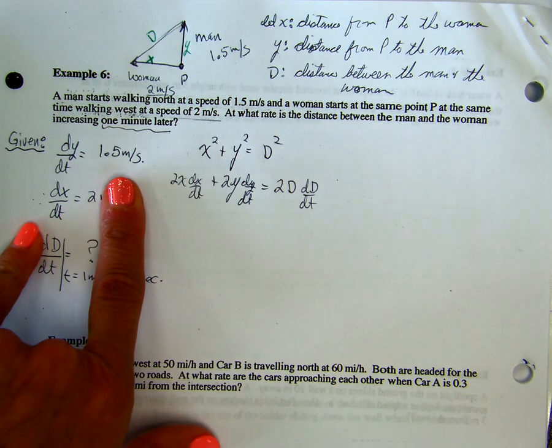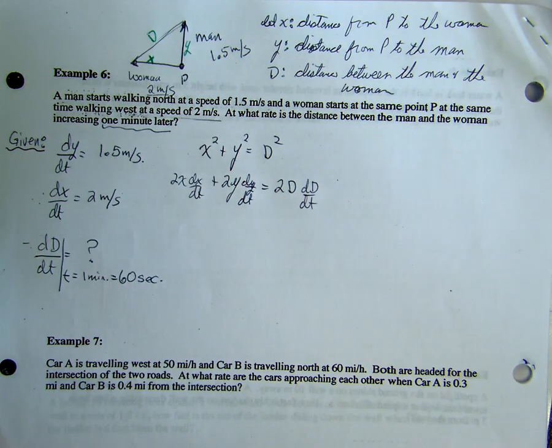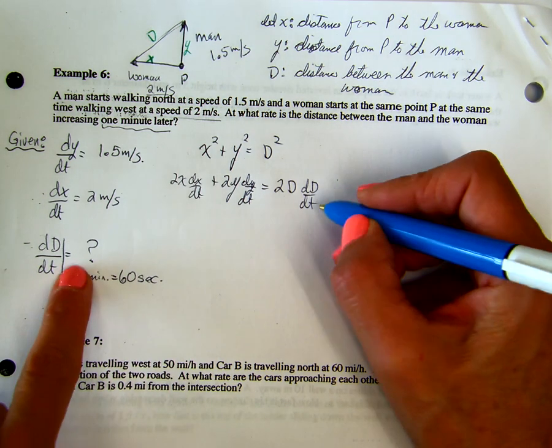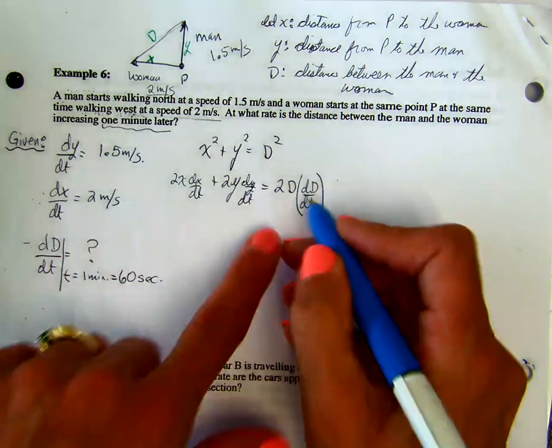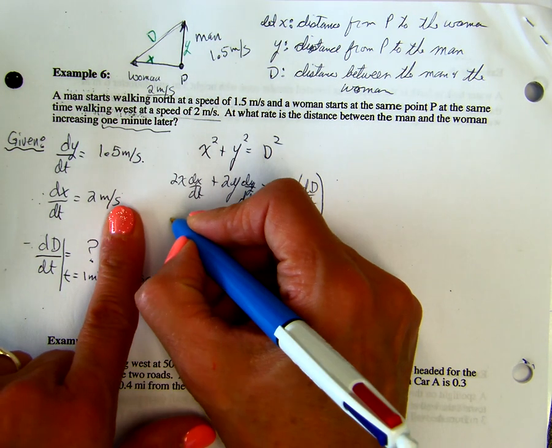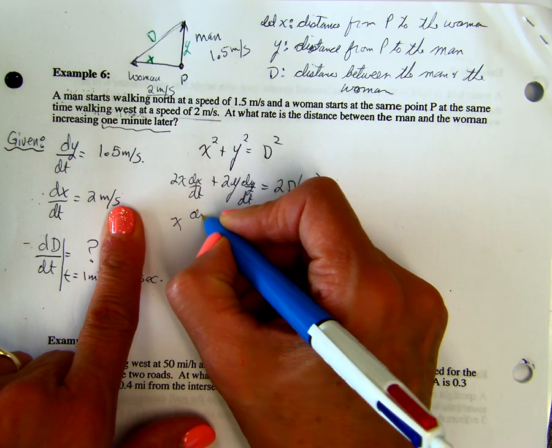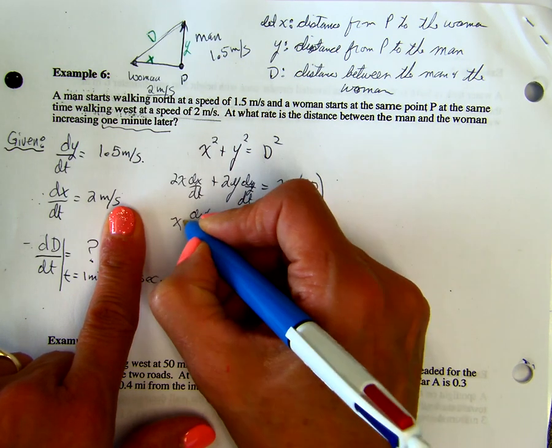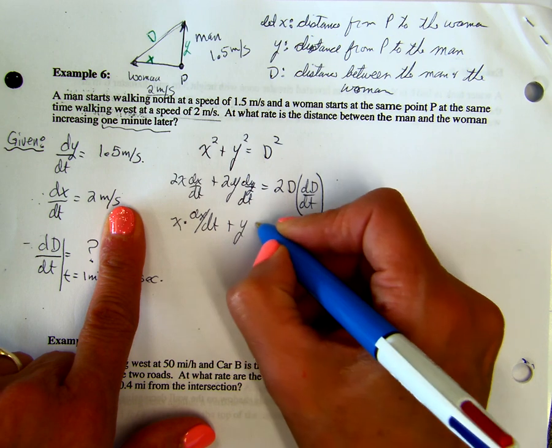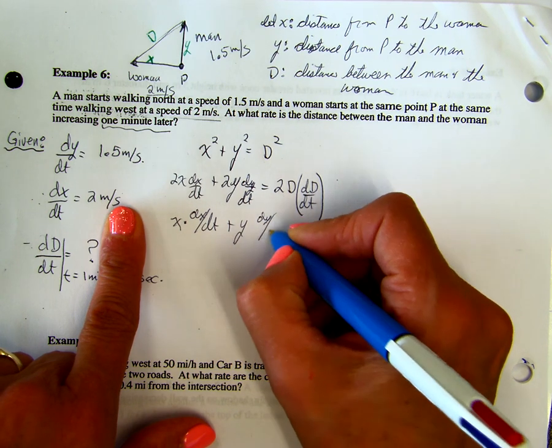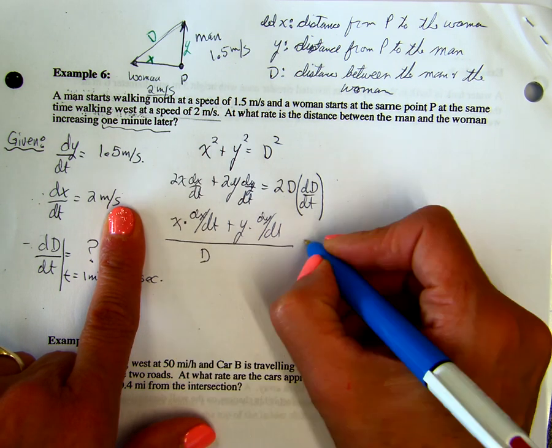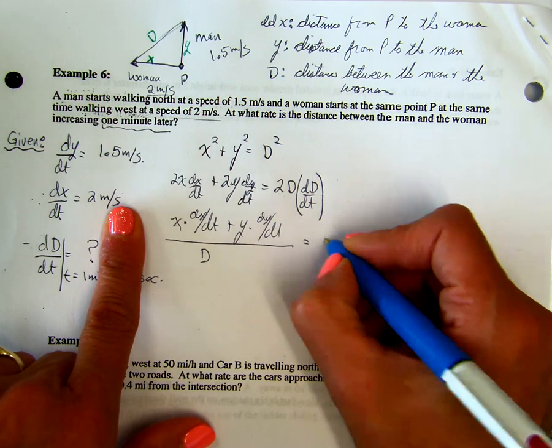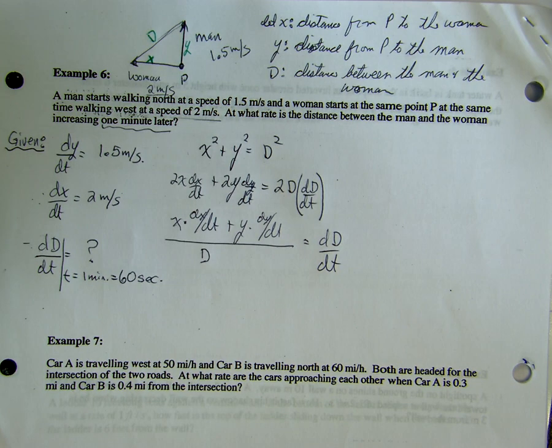And I can simplify it by dividing both sides of the equation by 2, and then you can see that the variable I'm trying to solve is this one right here. So dividing by 2 and rearranging, I get x times dx by dt plus y times dy by dt, divided by d, will give me dd by dt.